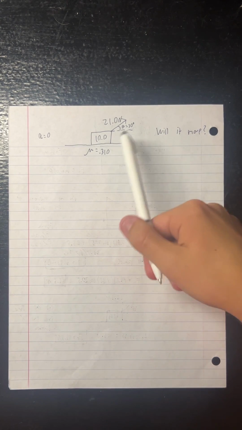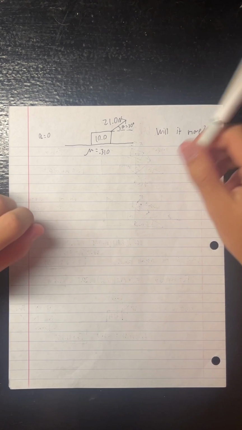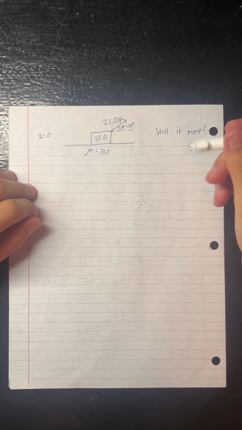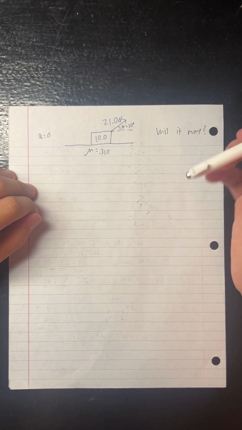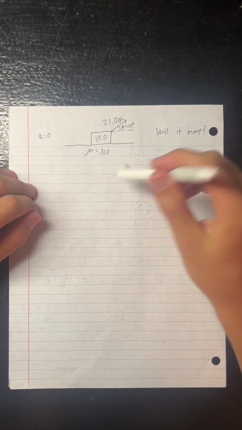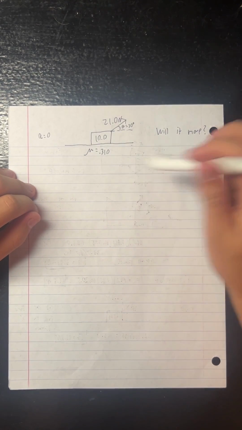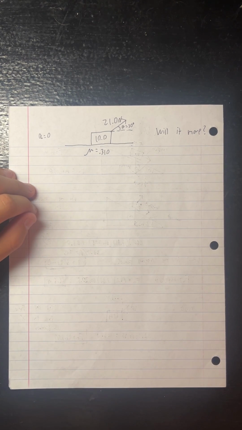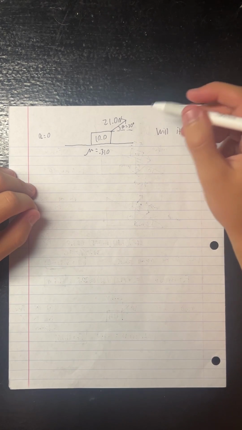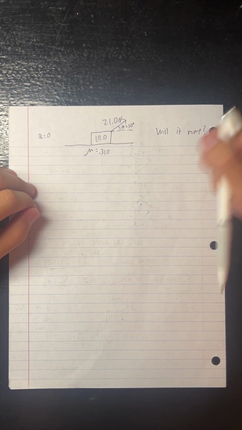Okay, our next question is asking, will this box move? So we are given that the acceleration equals 0. The force applied on it is 21 newtons at 30 degrees from horizontal. And the mass is 10 and friction is 0.310. So how do we do this? Well, first let's find the force in the x and y direction.